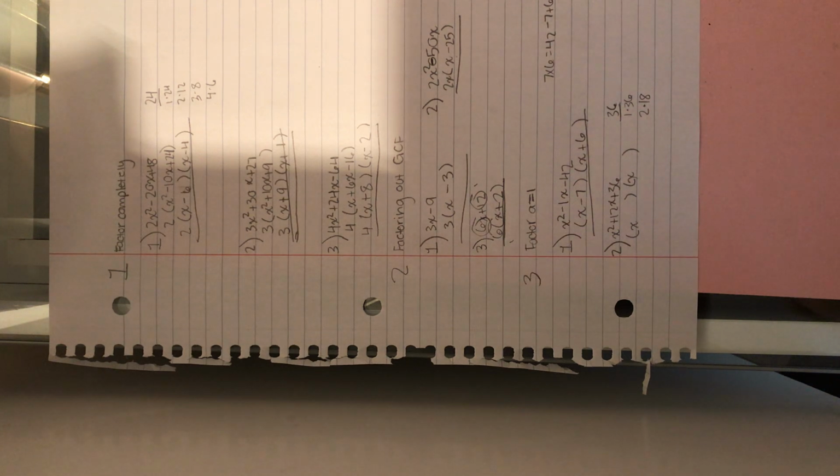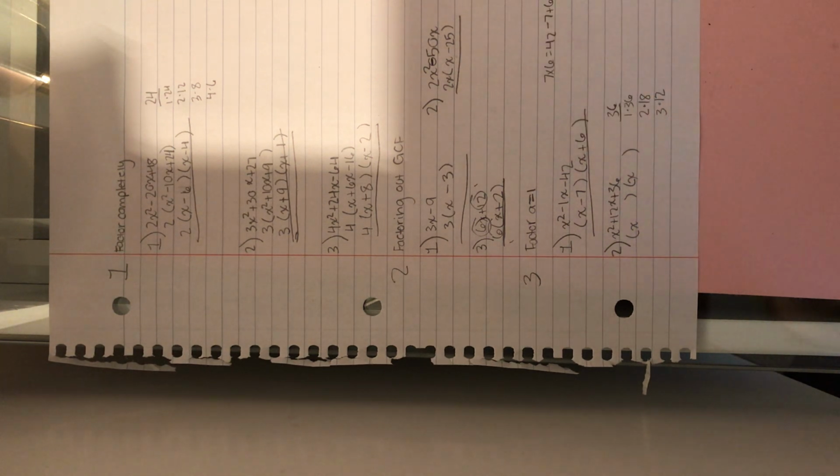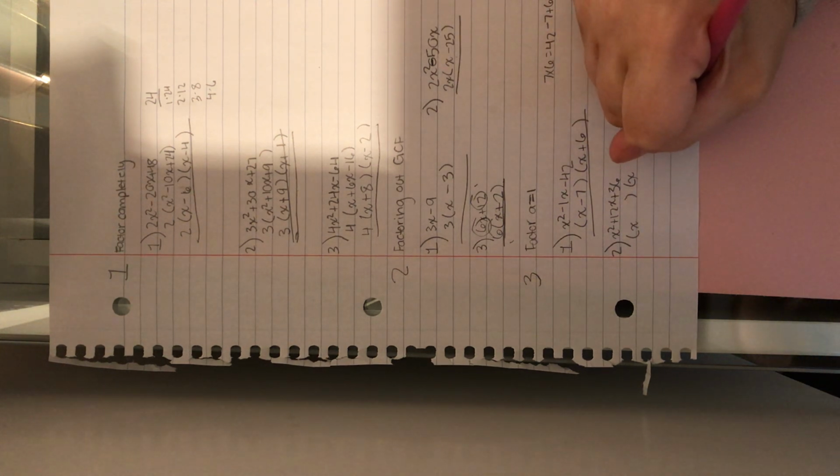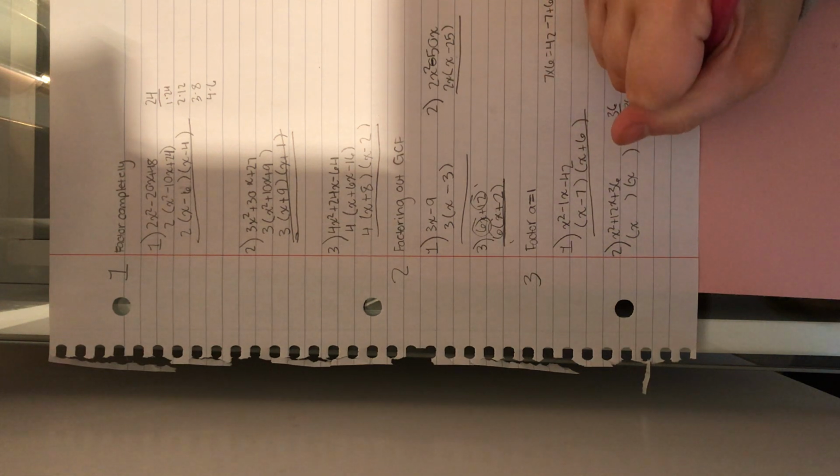Then we do 36 divided by 3, 12 and 3. Then we get 4 and 9, and then we get 6 and 6.